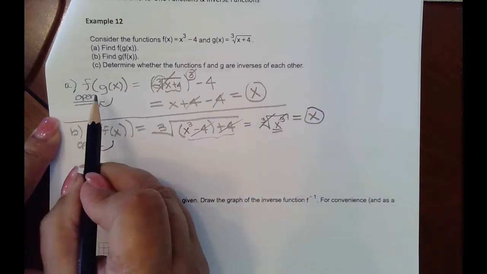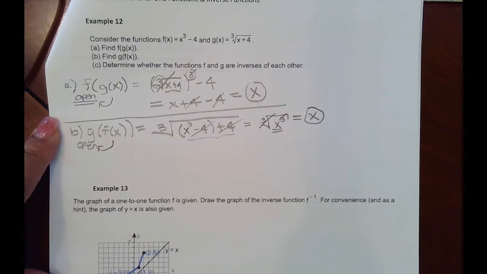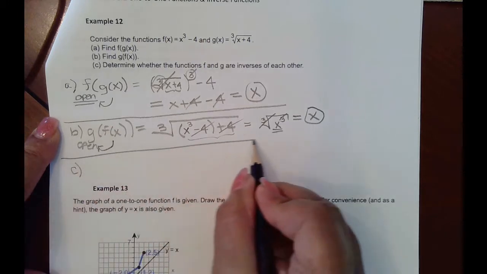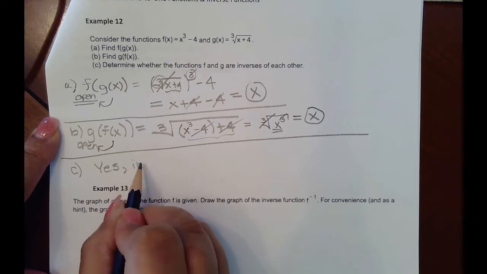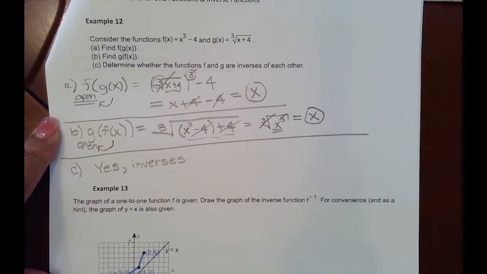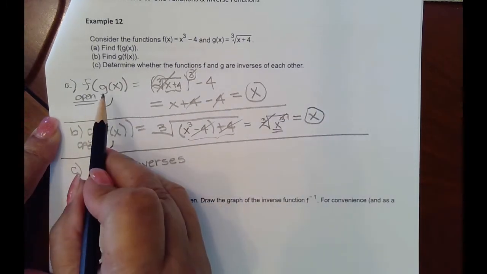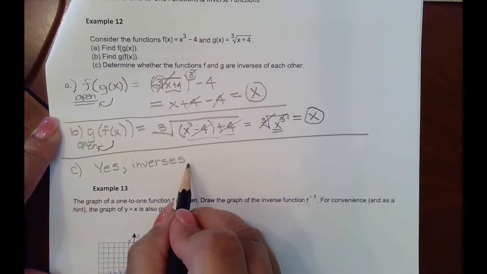So when you did f composed of g of x, you got x, and when you did g composed of f of x, if one of these had come out to be anything other than x, or both of them came out to be something different than x, then they wouldn't be inverses. They both need to come out 1x in order for you to answer yes, they're inverses. Okay, so yes, they're inverses, and you can give the same reason that I gave on the previous page when I did example 11 if they ask for a reason. But this is the reason right here. The composition for f of g of x resulted in x, and so did g of f of x result in x.